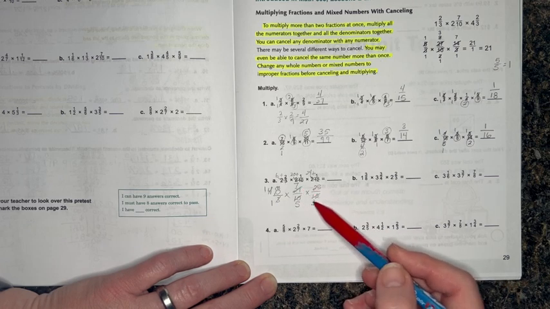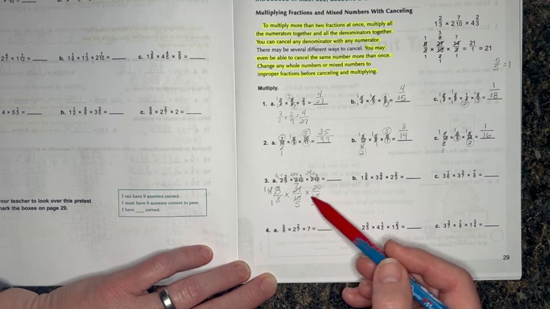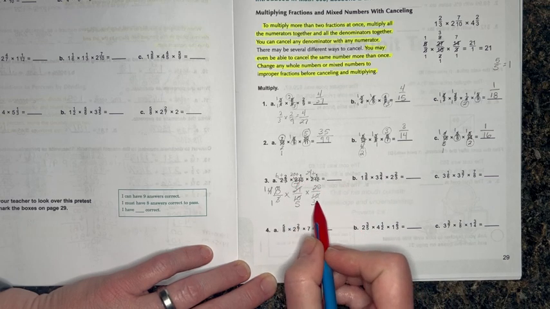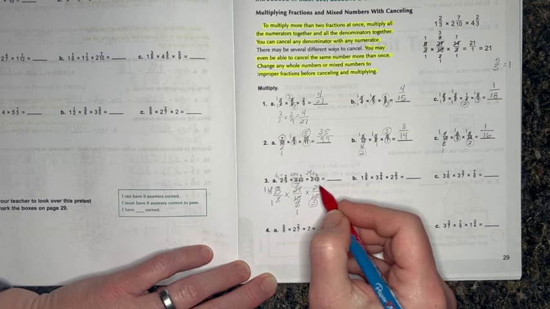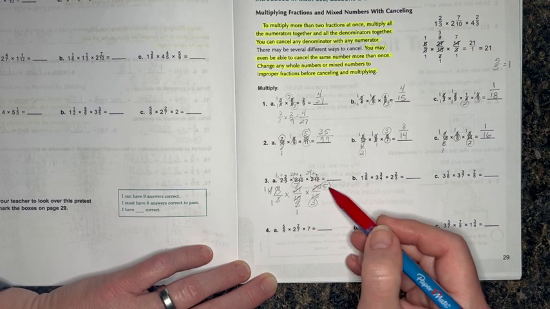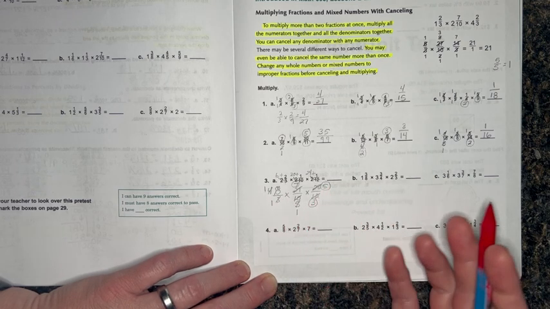Now, 7 and 3 don't have any factors in common. But what about this 5? 5 and 25 have a factor in common, right? Circle those two. There's 1 5 in 5, and there are 5 5's in 25. And so now we've gotten all the way to the end, and there's nothing more to factor.